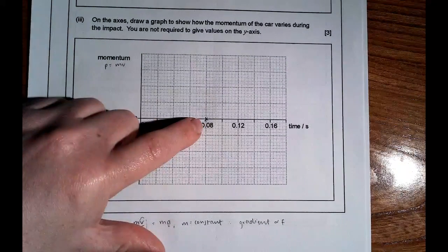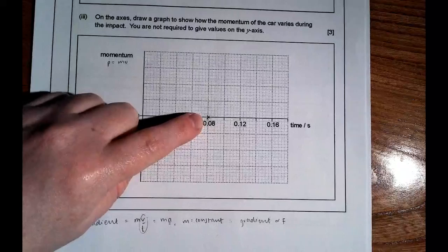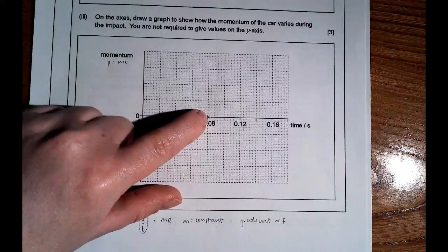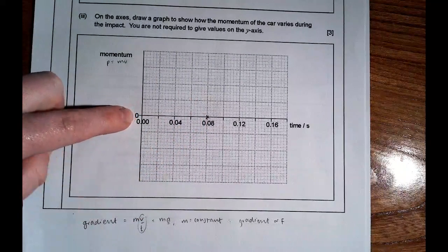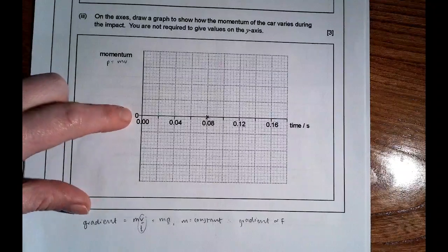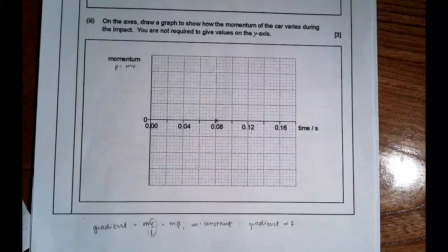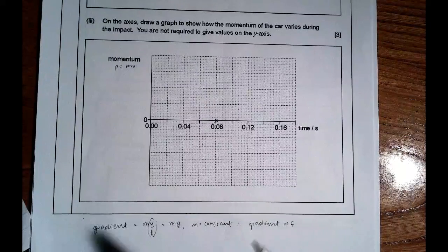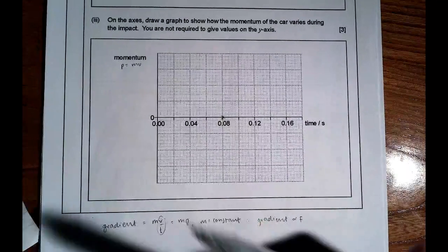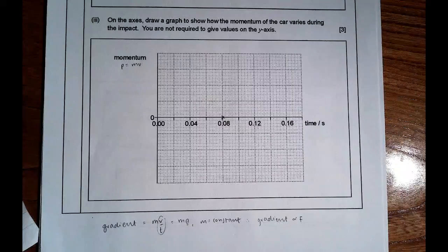It goes back the other way. So this is where we're going to have a turning point from positive to negative for the momentum value. If you also think about it in terms of velocity, initially the car has a velocity of 1.2, so mu is 1.2 times the mass.